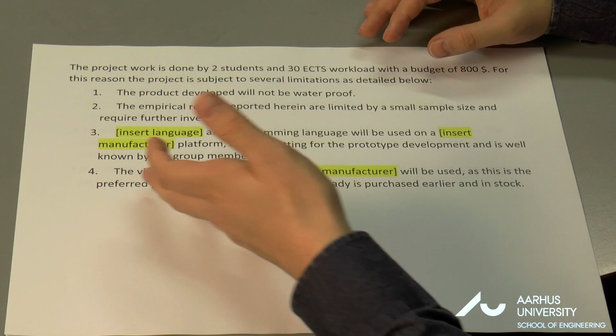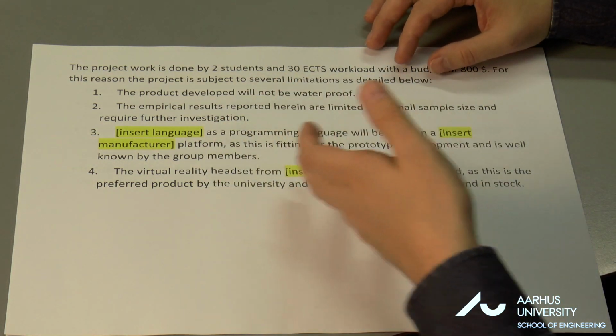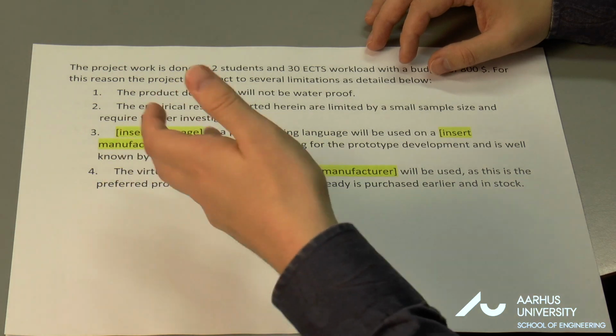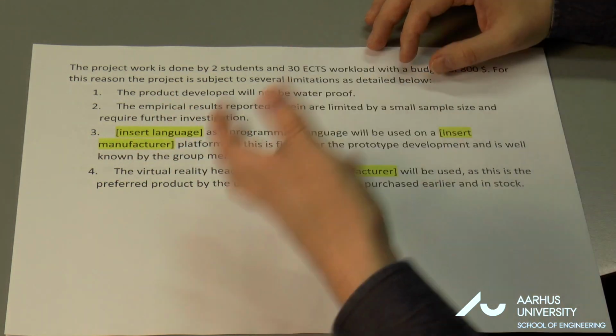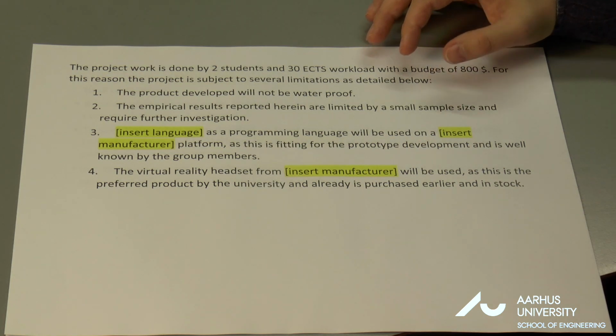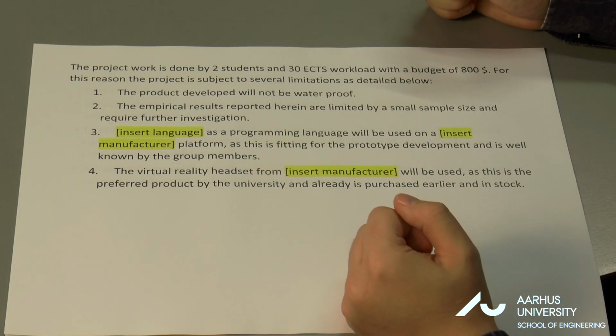Another example is if a certain component has to be used, in this case, for example, a virtual reality headset. They're quite expensive, so this virtual reality headset from this manufacturer will be used as it is the preferred product by the university and already is purchased earlier and in stock. So these are just 4 examples that you can use that are given externally.